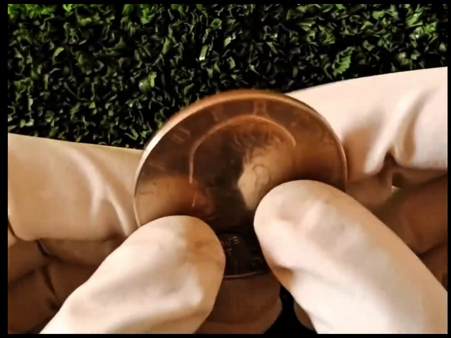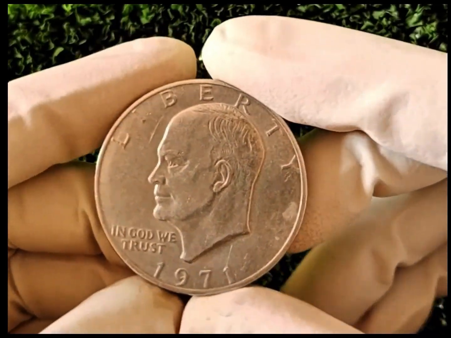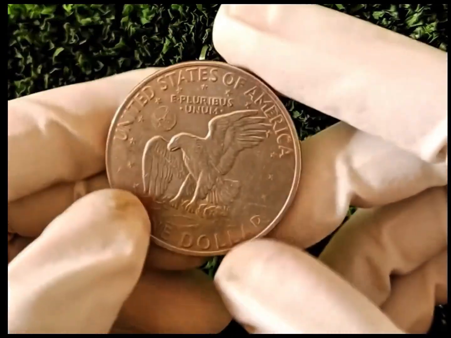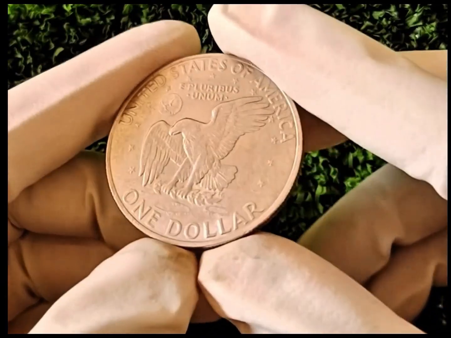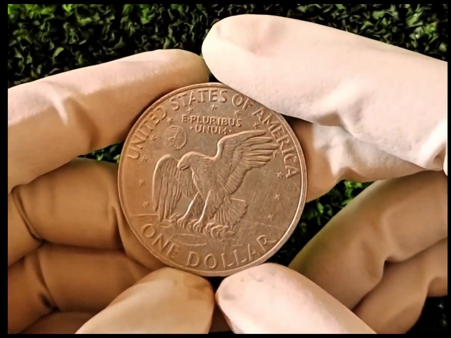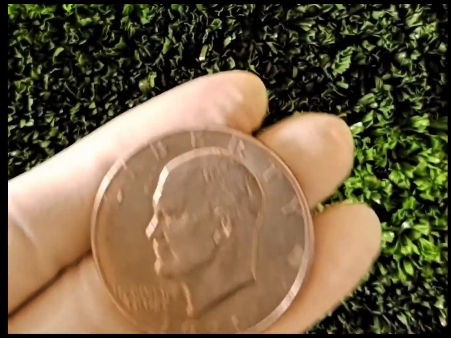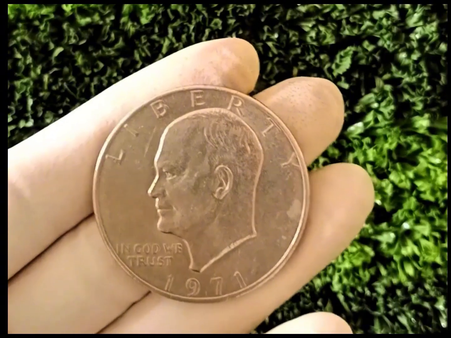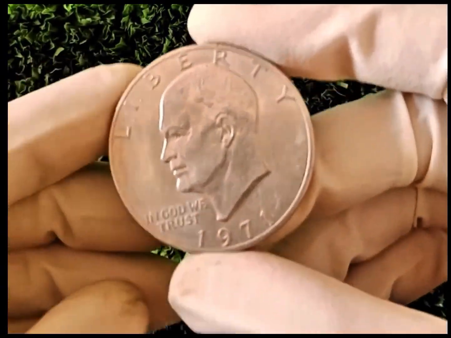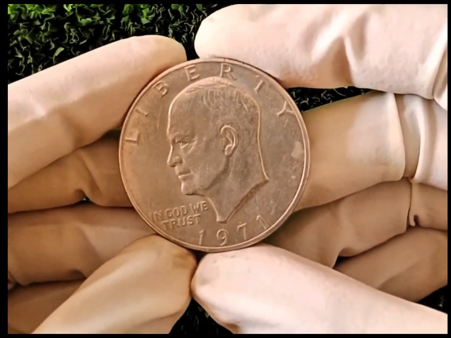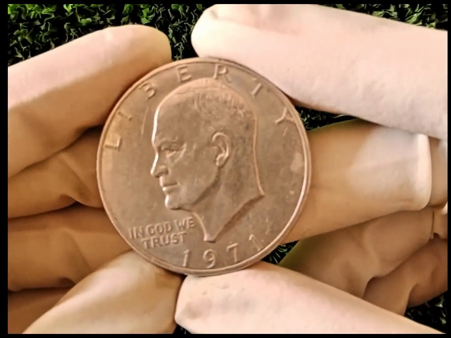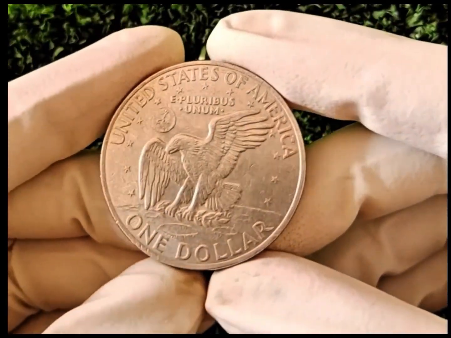The impeccable condition and unique features of this coin contributed to its remarkable value, making it one of the most valuable modern U.S. coins ever sold. Collectors and investors continue to seek out high-grade specimens, as even standard Eisenhower dollars in mint state can fetch significant premiums in today's numismatic market.